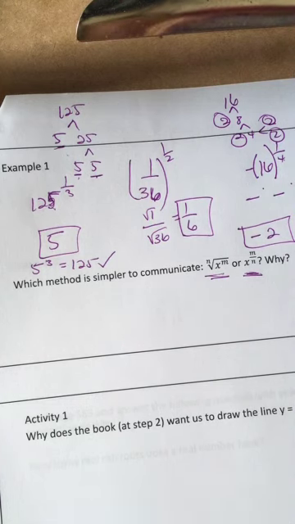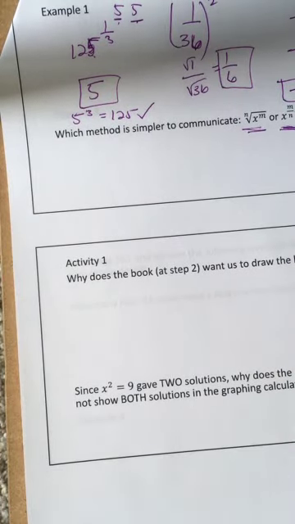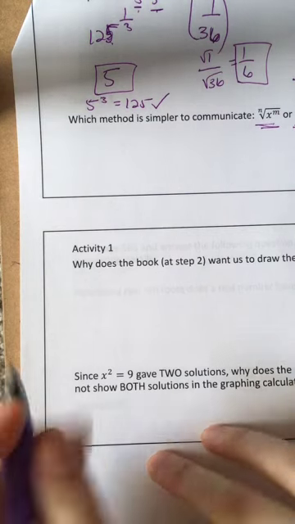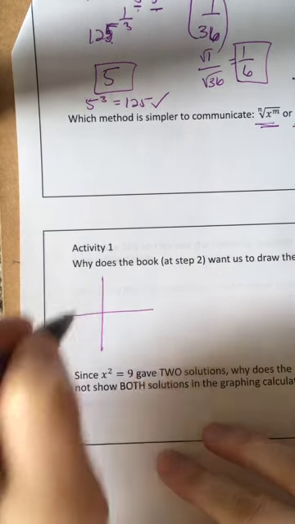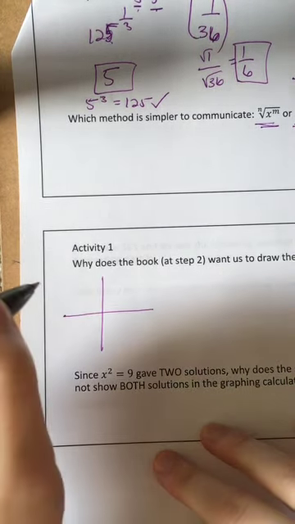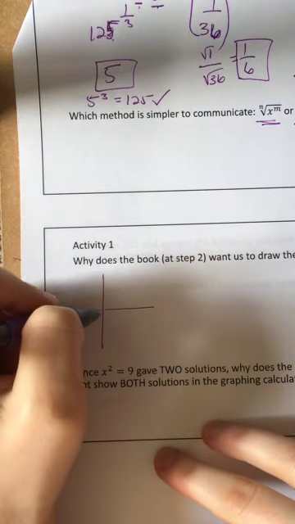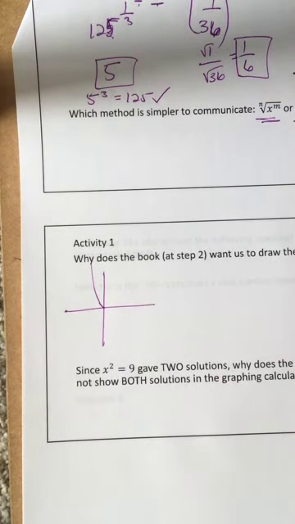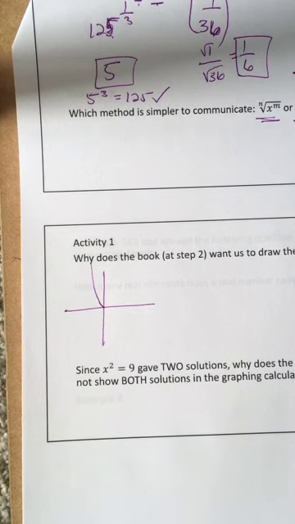Activity 1. So they want us to graph, and I'm just going to sketch it here, and it's also in your book, but I want you to sketch it. So x to the 4th, it's like a regular quadratic, but I want to graph it because I can't remember if it's more straight or if it's wider.